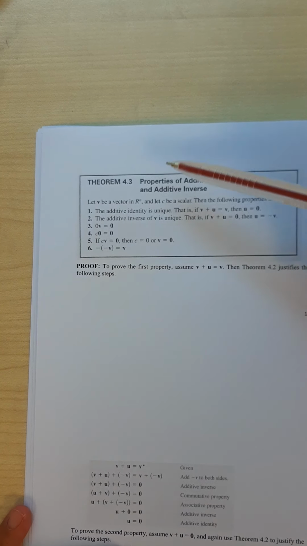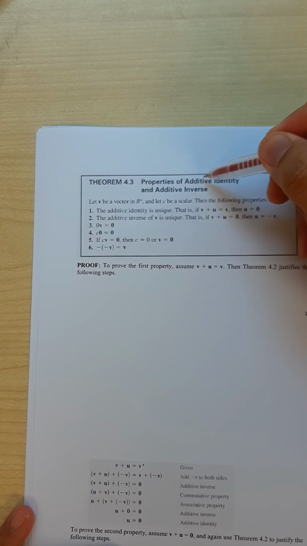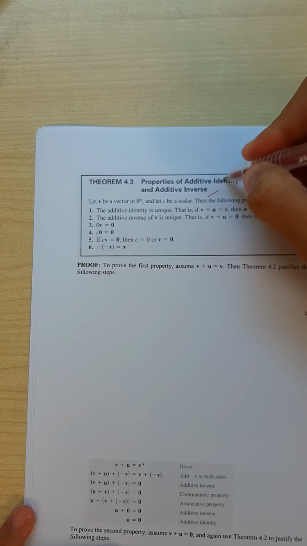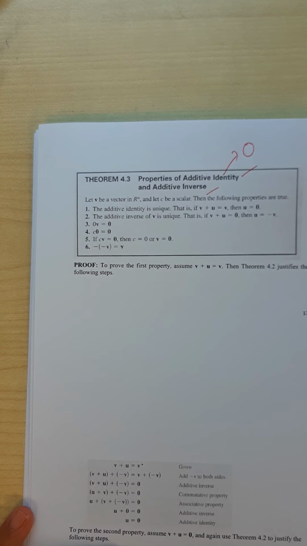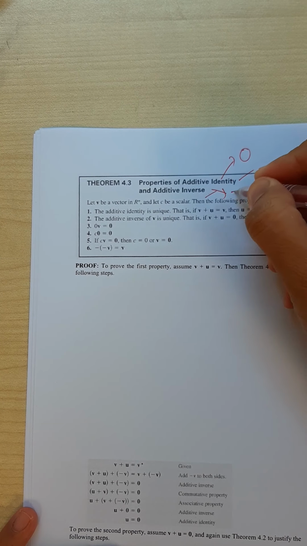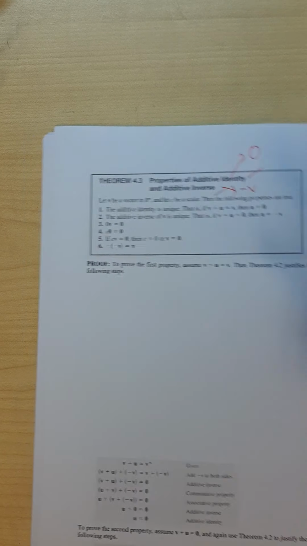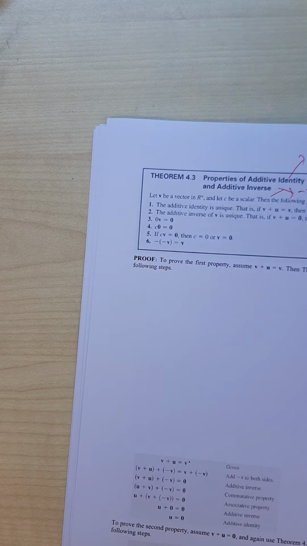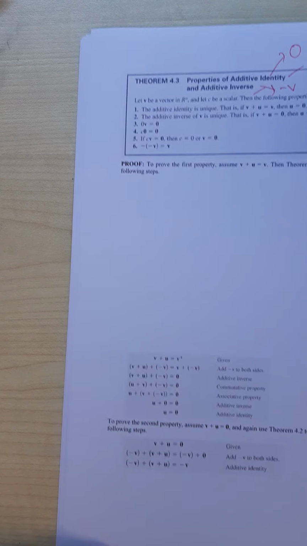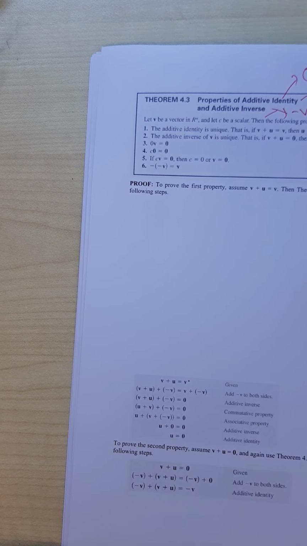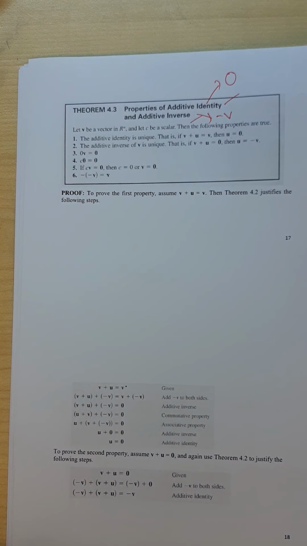Then we had a look at theorem 4.3. This is the properties of additive identity and additive inverse. Additive identity is basically 0, and additive inverse is basically the negative of the particular vector you are working with. So you have these 6 properties. We proved 2 of the properties.